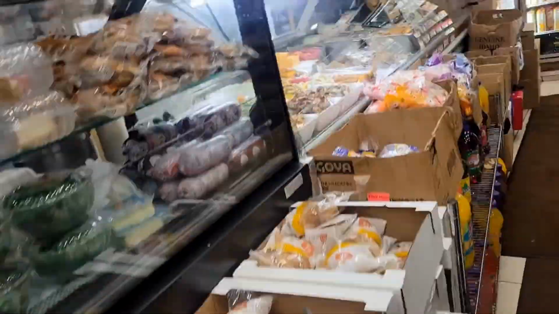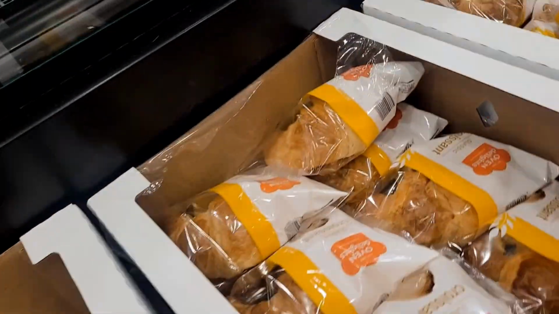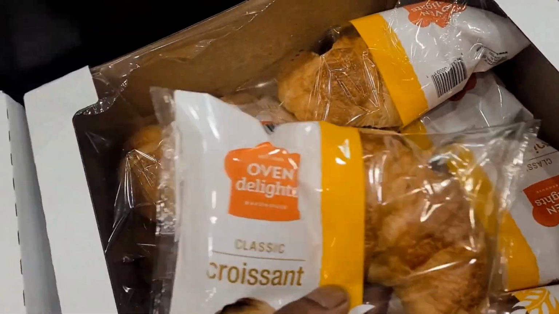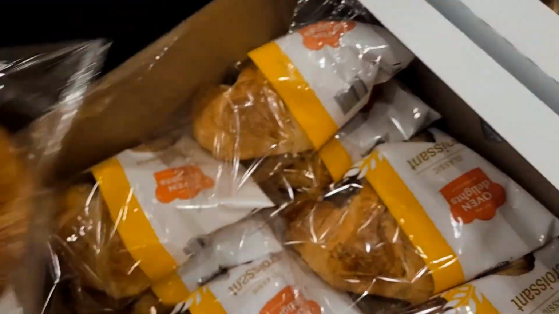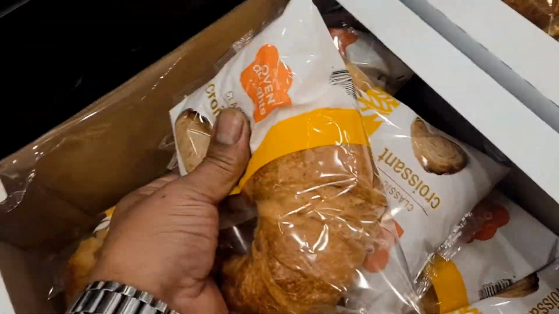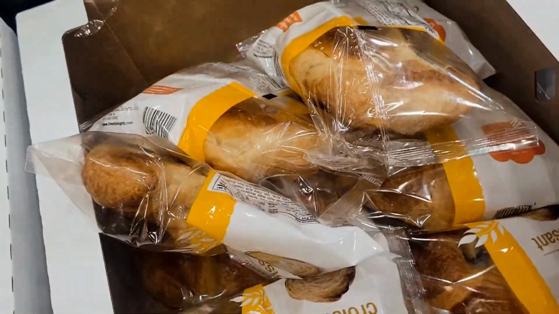Here's the bodega right here, real nice. Here's the deli. I want to get some of these. Let me get 3 of them. That's where the scrambled eggs are gonna be going.